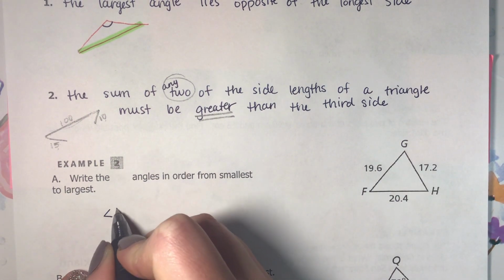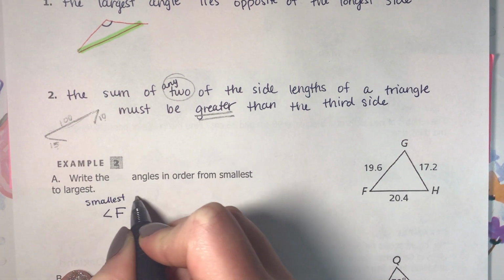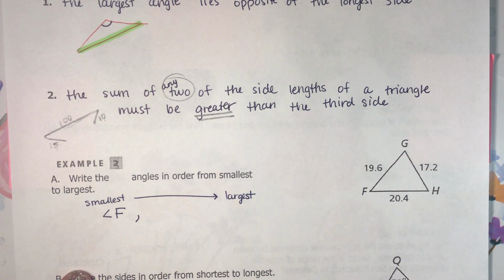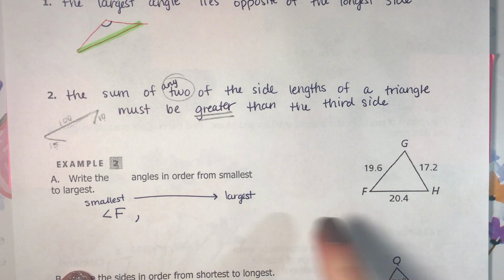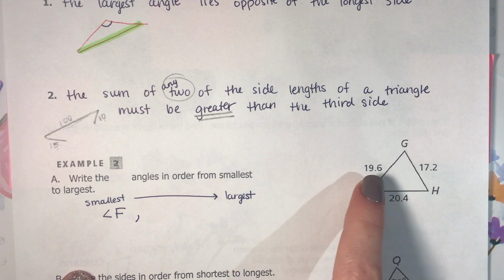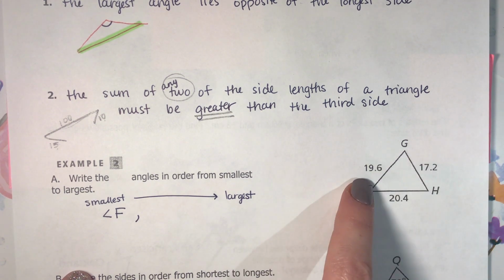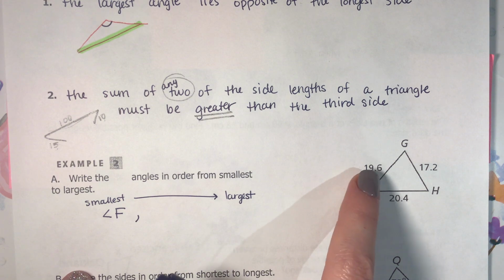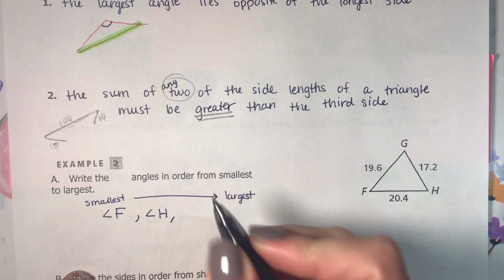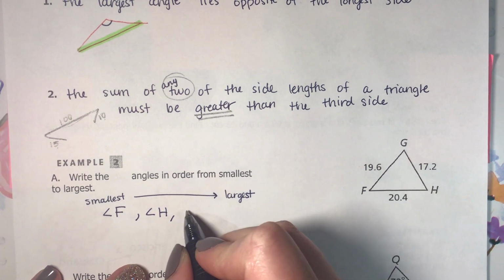So I'm going to say angle F, and I'll write smallest to largest just so we can see the progression and we know what direction we're going. So this right here is the smallest side, so it's opposite the smallest angle. 19.6 is the next smallest side. It's the one that's in the middle of the side lengths. Opposite of it is angle H. So then I'm going to write angle H. And finally, I have to be left with angle G. That's the only option I have left. So I'm going to say angle G.